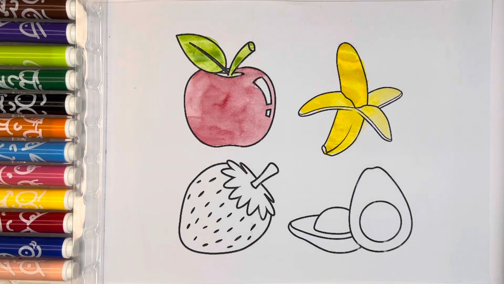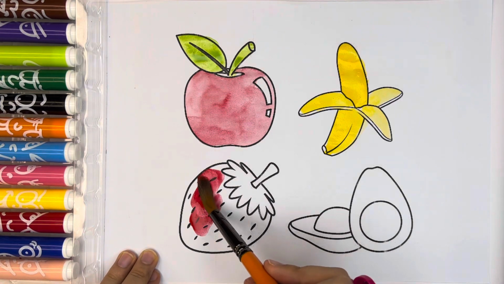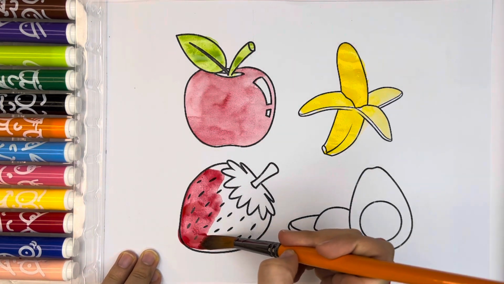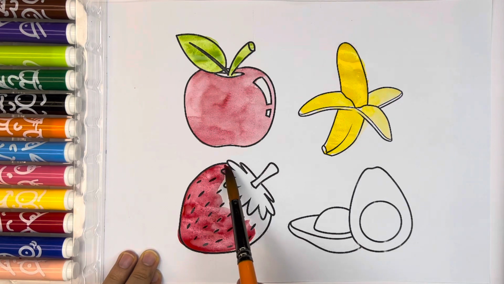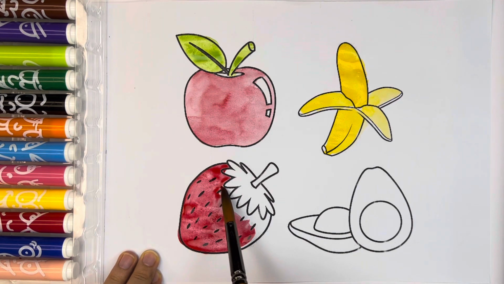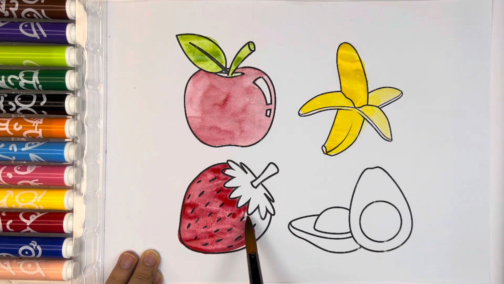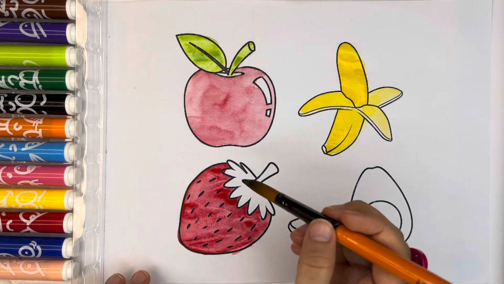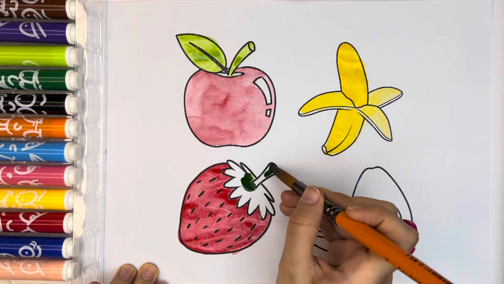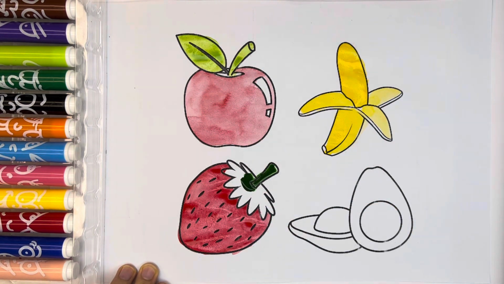Okay guys, now let's color the strawberry with red. I love red. And then let's color with green. Dark green.